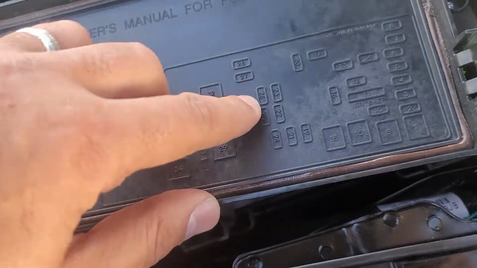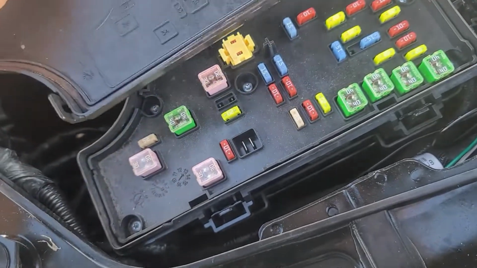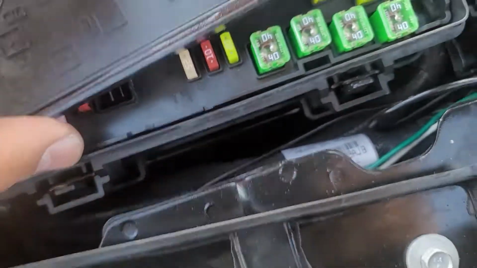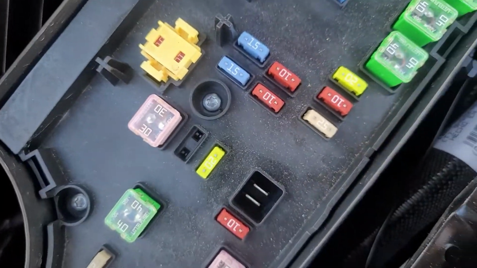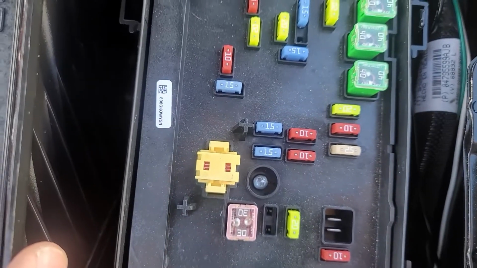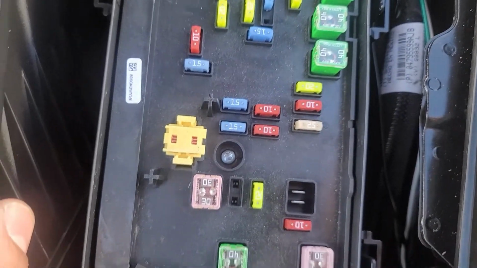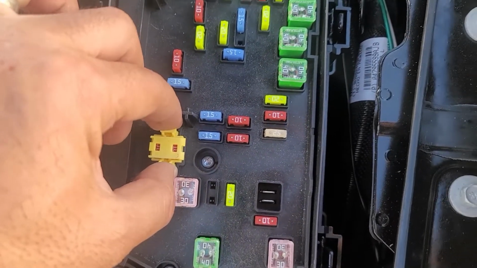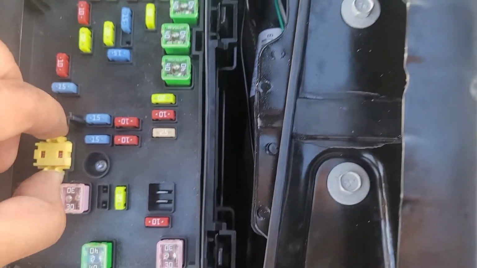27 and 28. This is how it sits. 27 and 28 right here. Both of these, these right here, both of them. And I think they put the yellow, that means the airbag system.